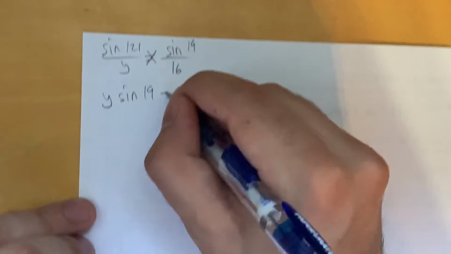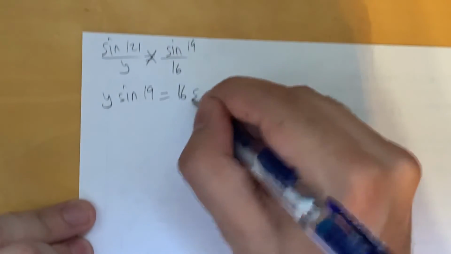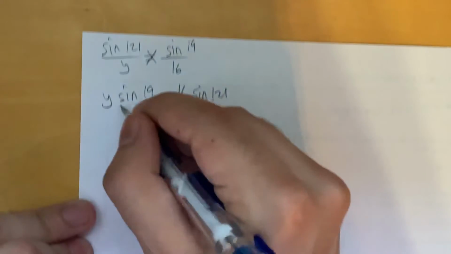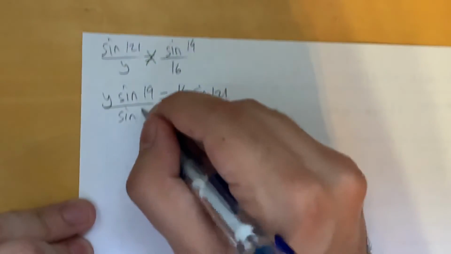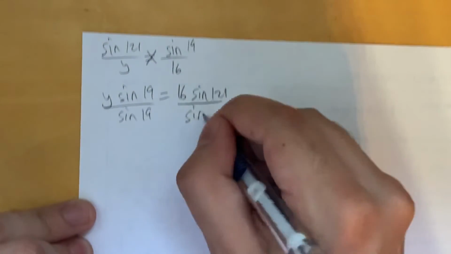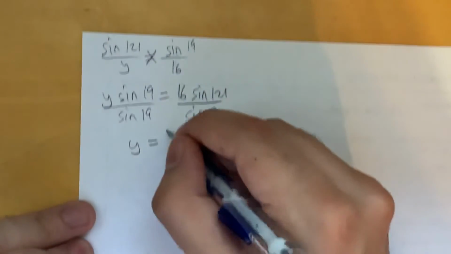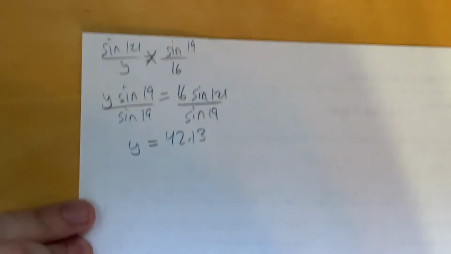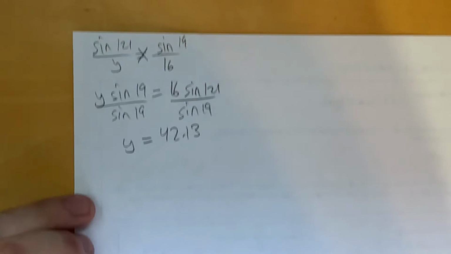So I'm going to cross multiply. So y times sine of 19 equals 16 sine of 121. Then divide both sides by sine of 19. Almost forgot the 19. And I get, yep, you guys are correct, 42.13. Hopefully you guys are doing it with me. I'm watching you. How do I find the perimeter? All I have to do is add up x, y, and 16.